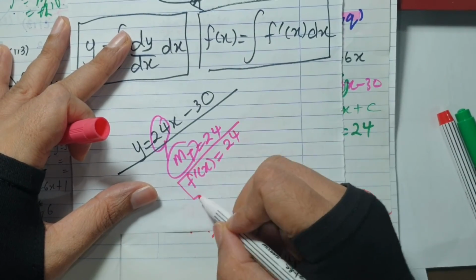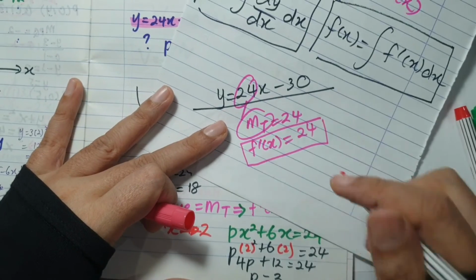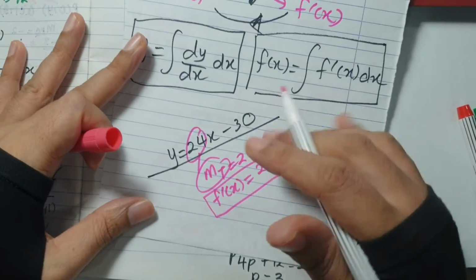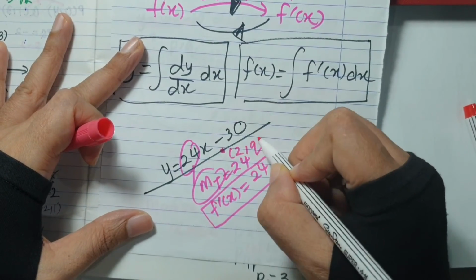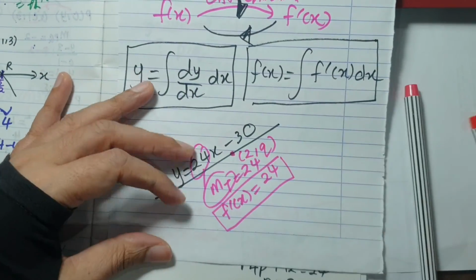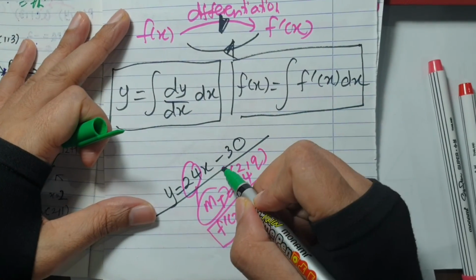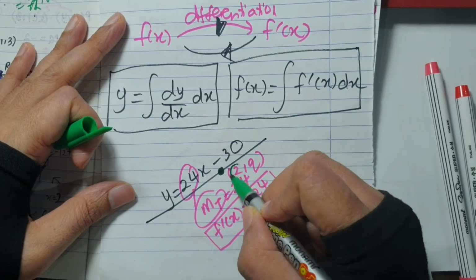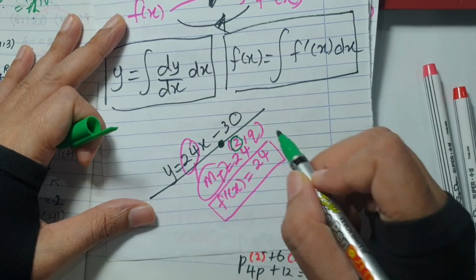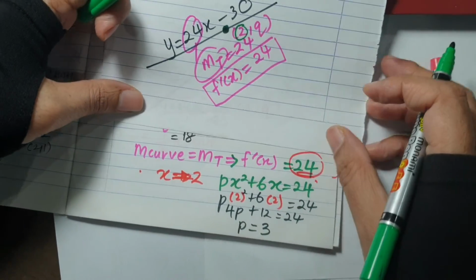So f prime x is 24, so that's why, okay, f prime x is 24 at this point 2q. So dekat sini gradient of the tangent is 24. Okay, kat mana-mana titik pun sama. Disebabkan dia dah bagi dekat titik 2q, so you just substitute x as 2. Then you will get your answer. Okay, done.